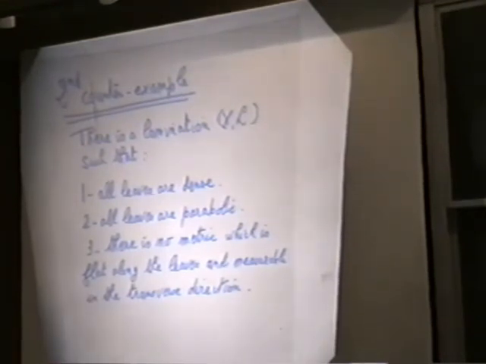The construction goes like that. These are some of my favorite objects.